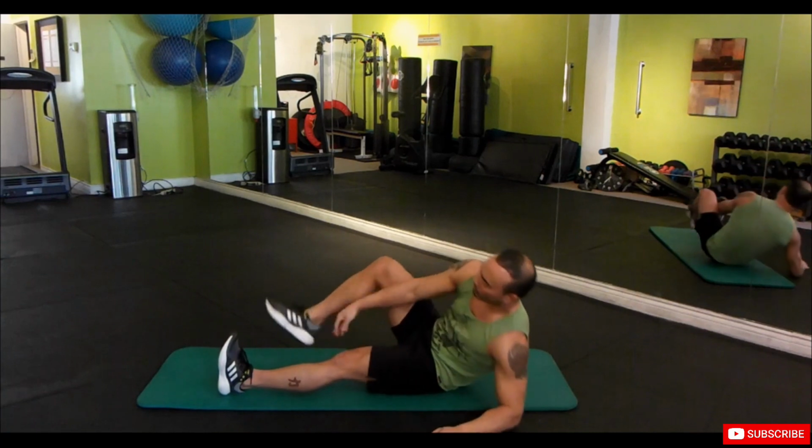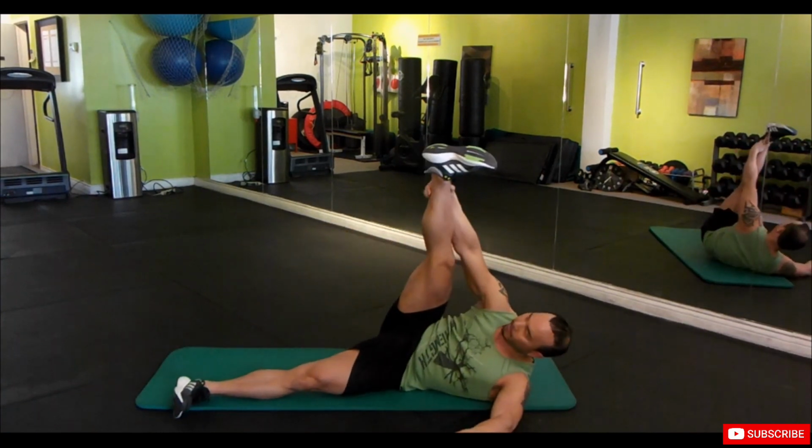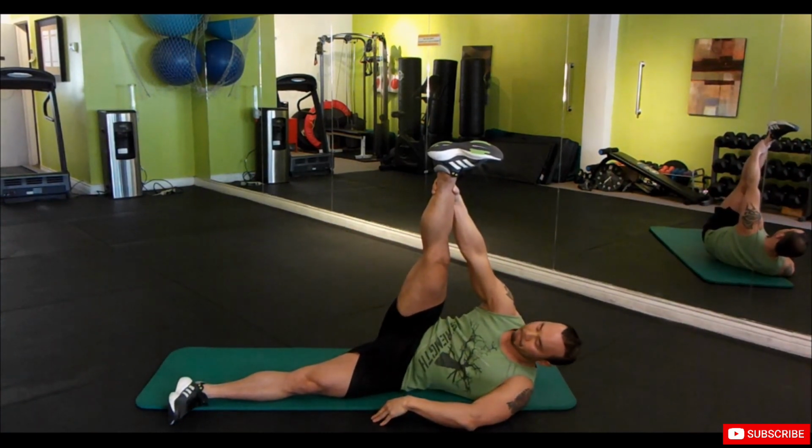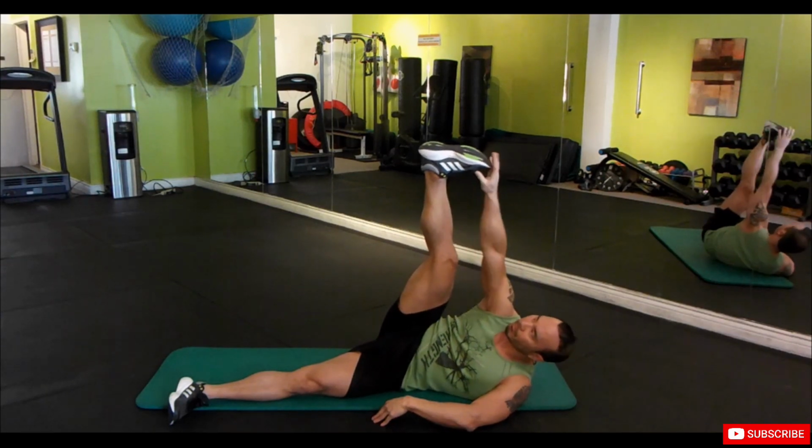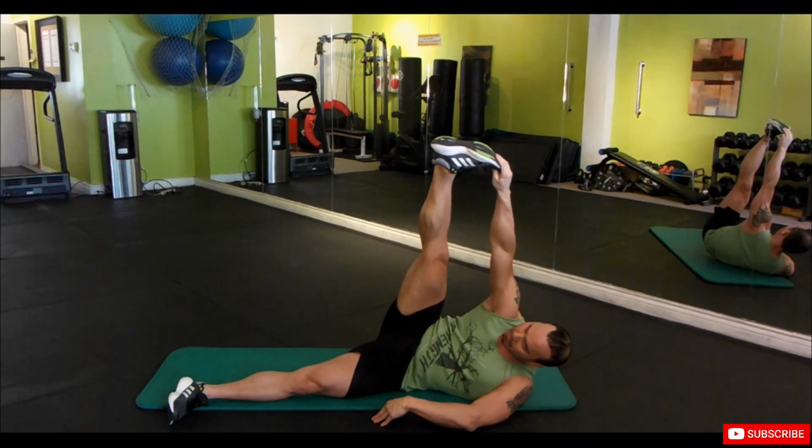Next, we are going to stretch your hamstring. Lying on your left side, keep your right leg slightly bent or straight if you can. Reach up with your right hand and grab your ankle. If that is too easy, grab your foot instead. Hold and breathe for 15 to 20 seconds.